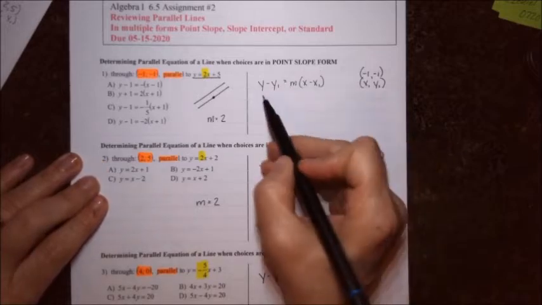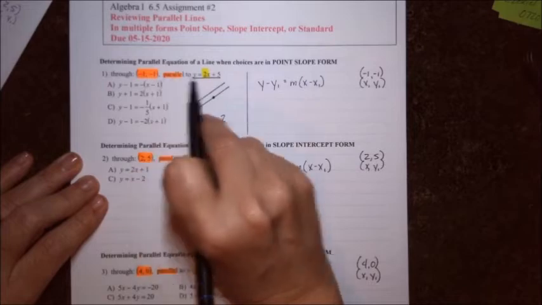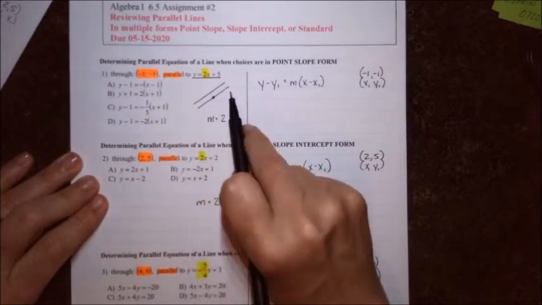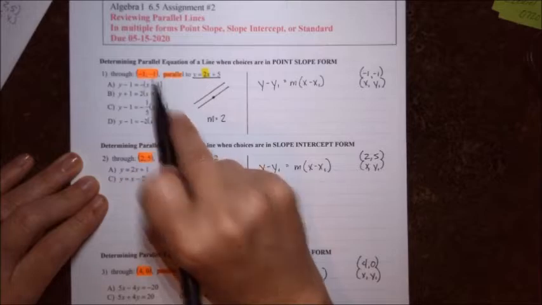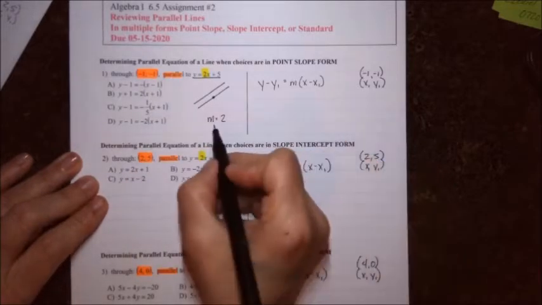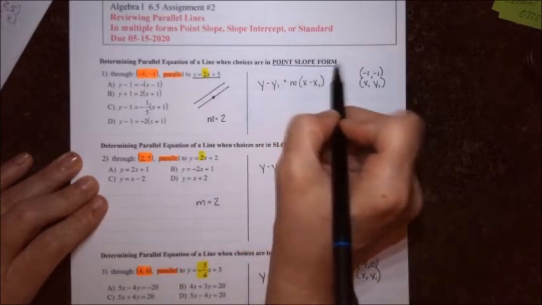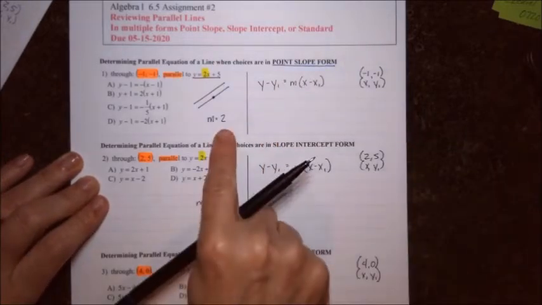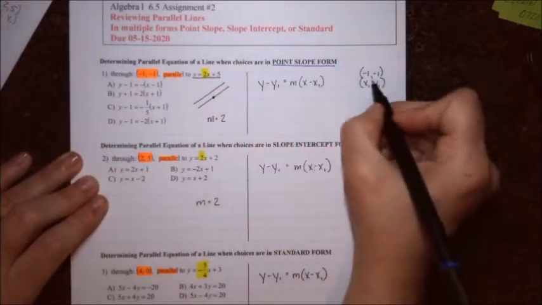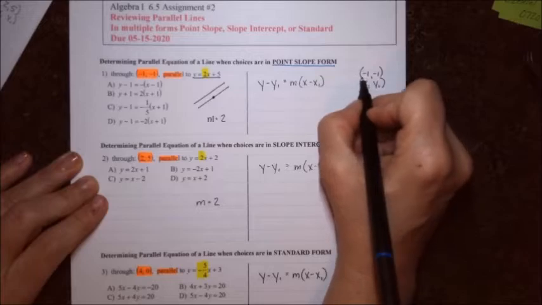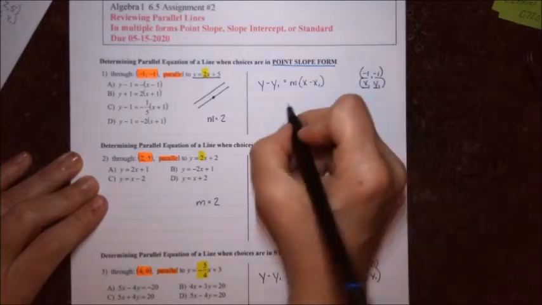Bear with me. Alright, so if we are looking for a new line that shares a parallel path, but also passes through the point -1, -1, we have most everything we need if we are trying to find point-slope form. We have slope, and they've given us a point. So this is our x sub 1, y sub 1, and we just substitute those values in.